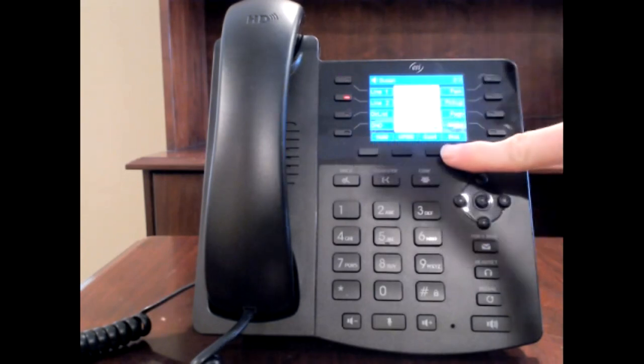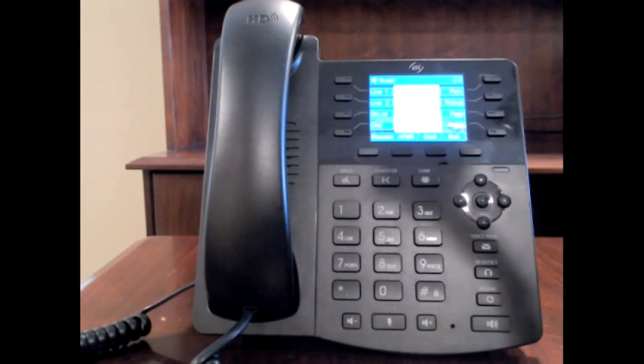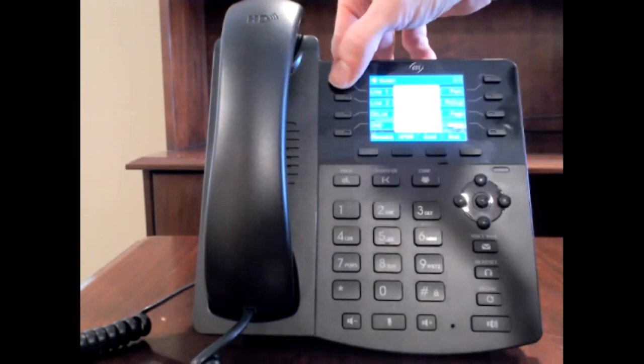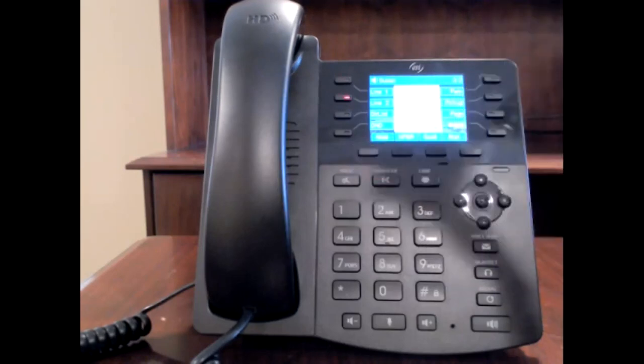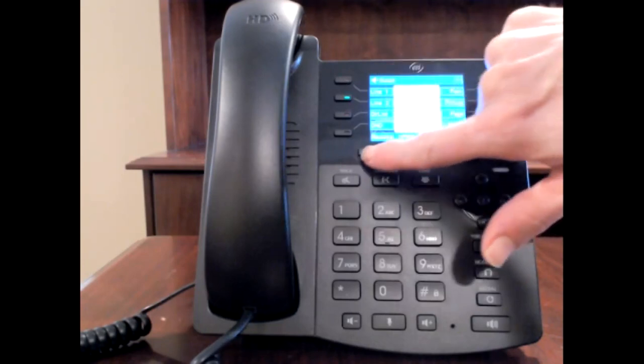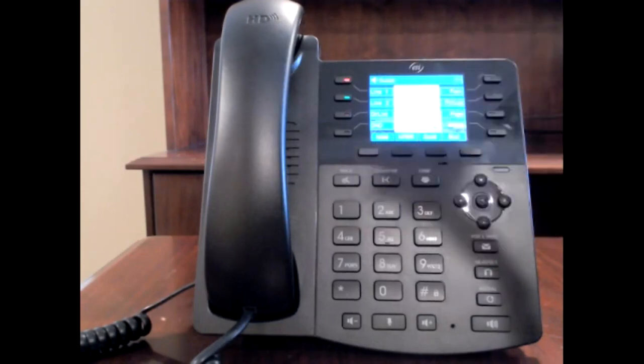If you press hold for your current call, then you can press either line 1 or line 2, line 1 being the original call, and resume to return to one of those calls. So I've pressed line 1, I end my call with them, and then I can press resume to return to the second caller and continue on with that conversation.